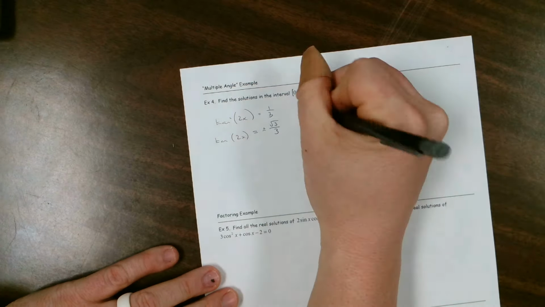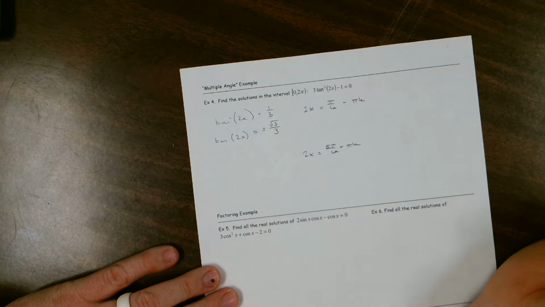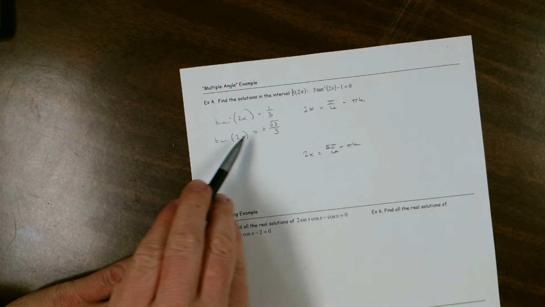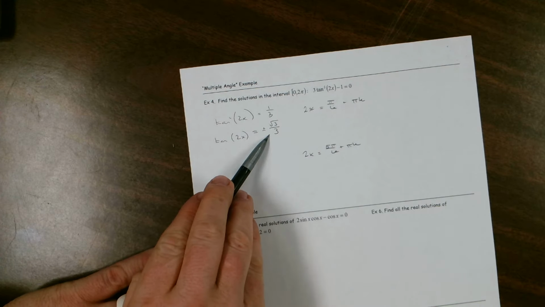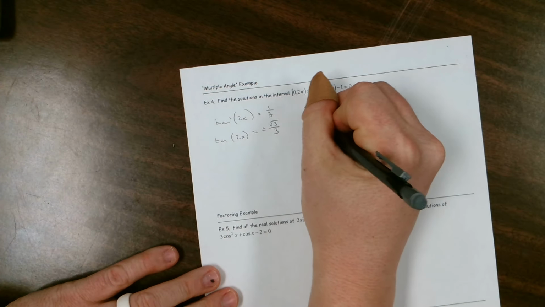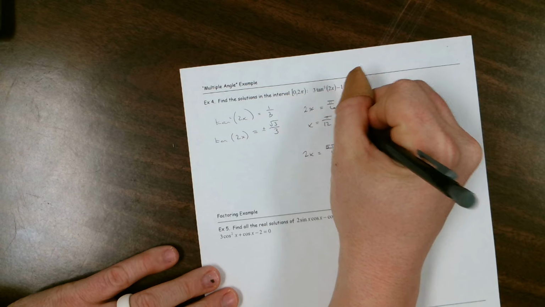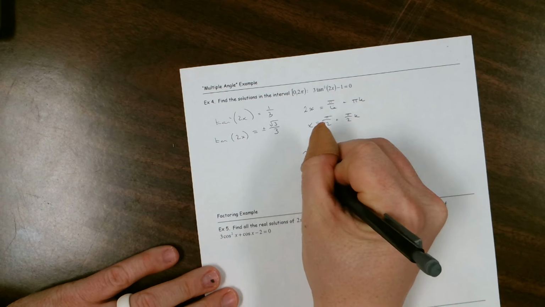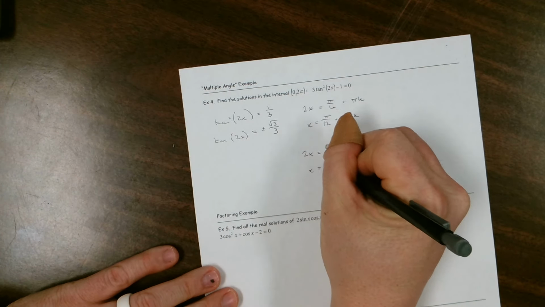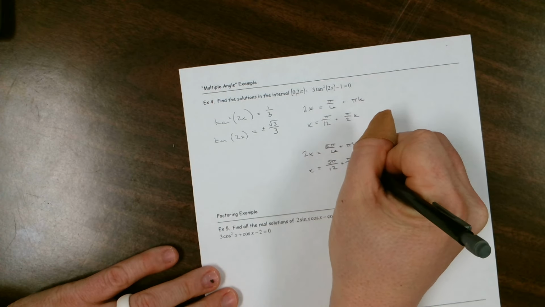So as long as 2x is equal to one of those solutions, then the tangent of 2x will equal plus or minus radical 3 over 3. So solving for x, really simple, just divide by 2. You end up with pi/12 plus pi/2 k, and for this other expression, you end up with 5pi/12 plus pi/2 k.